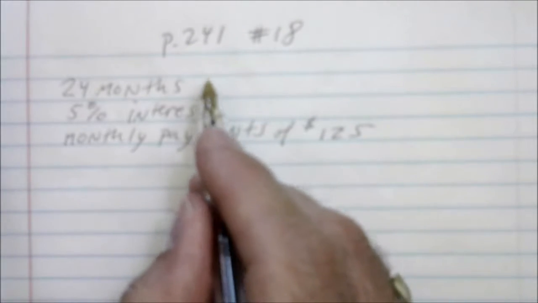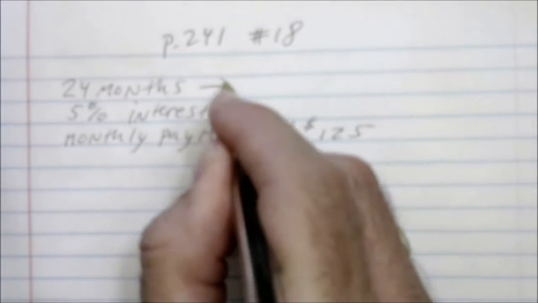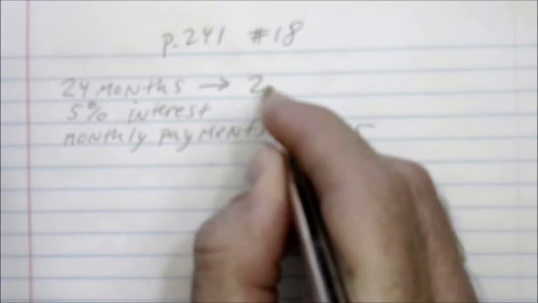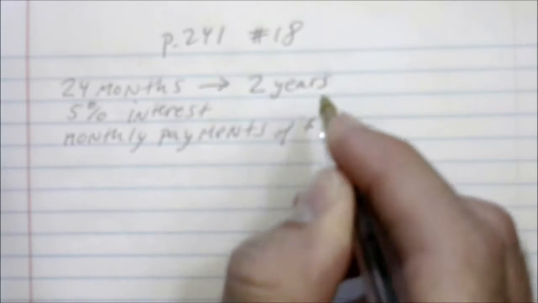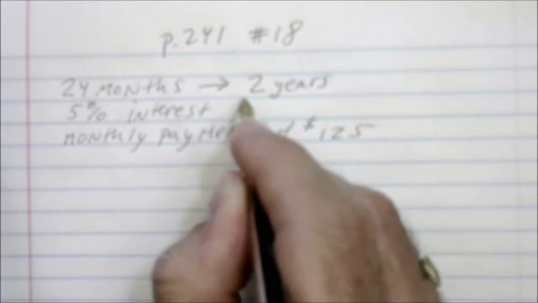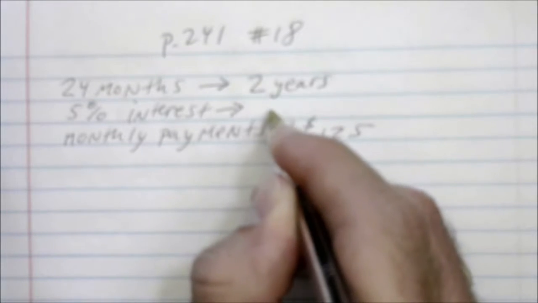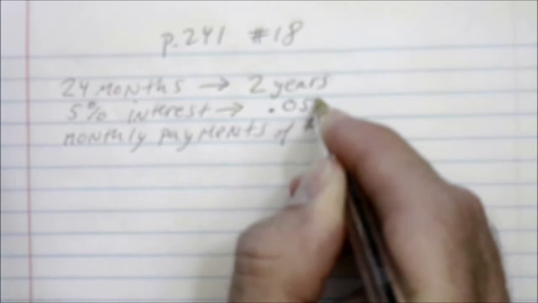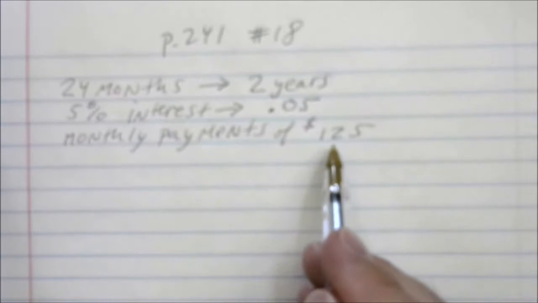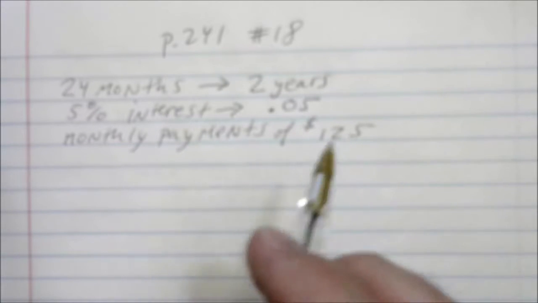So what we want to do is take all of this and convert all of this. Remember, time is in years. So 24 months is 2 years. And then 5% interest becomes 0.05 because we want it as a decimal. And then the 125 for the payment amount.